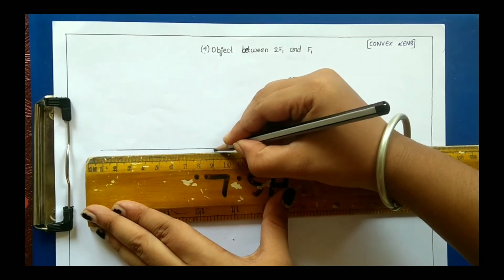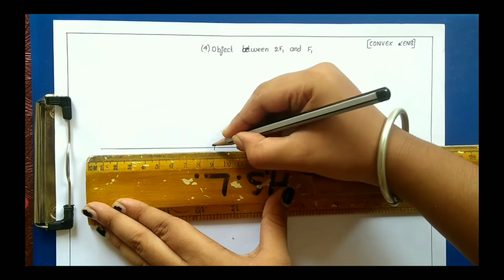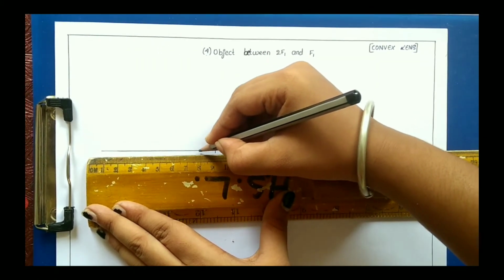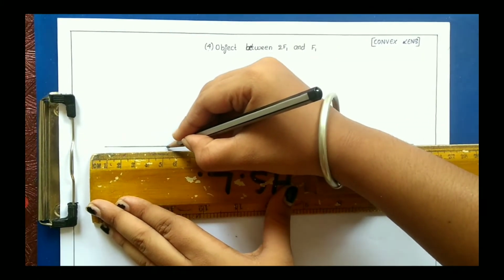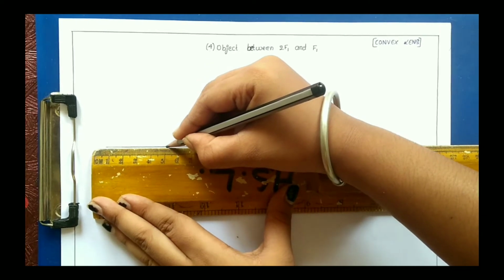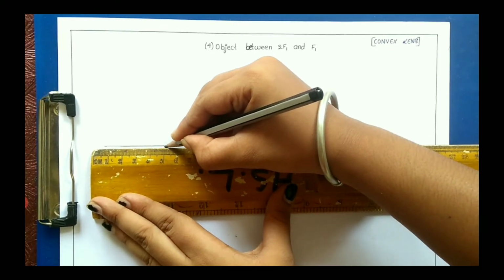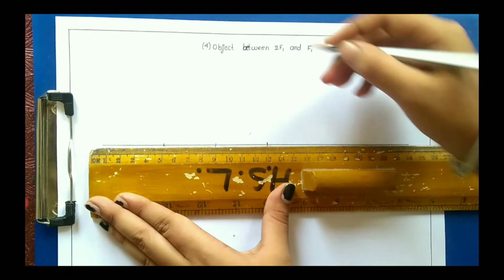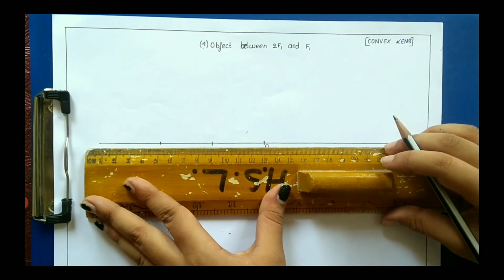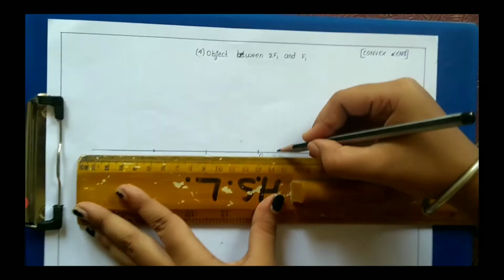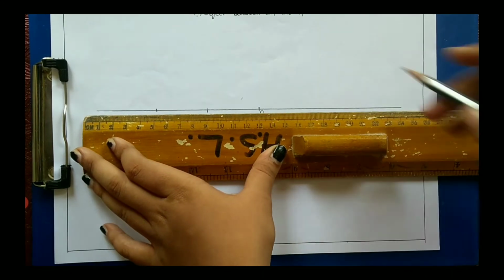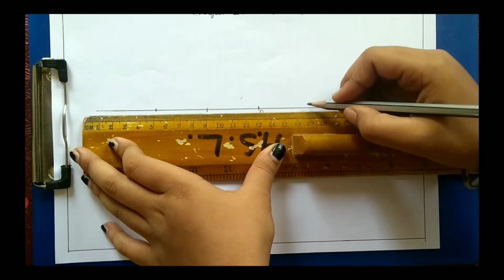Here you take 4 cm from O for F1, and again the next 4 cm for 2F1. This is for the 2F1, that is for the center of curvature. Again on the other side also mark a point at a distance of 4 cm from O.